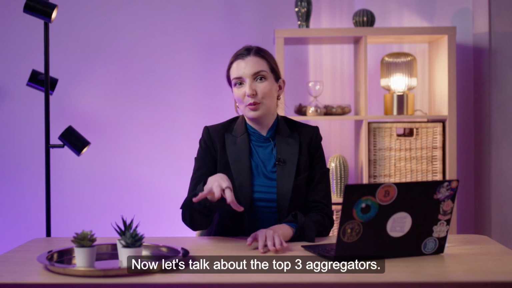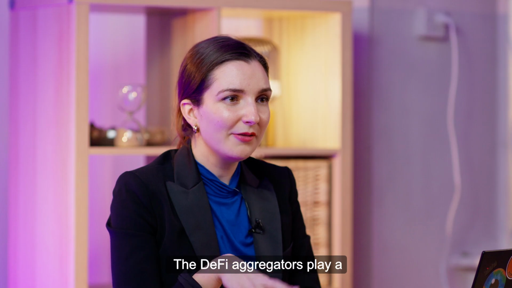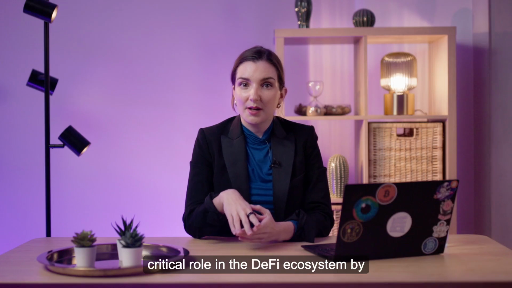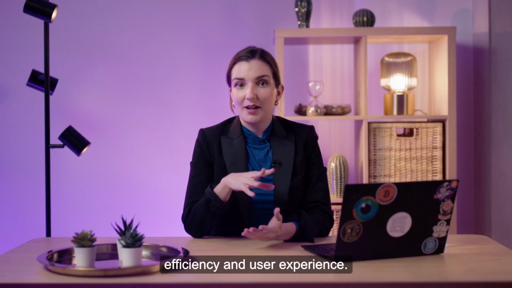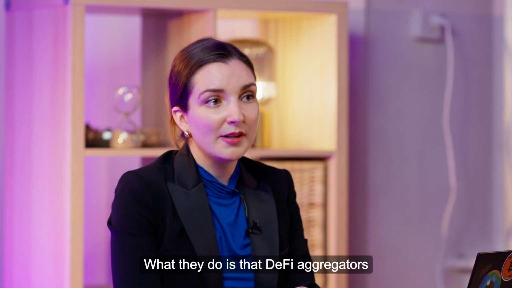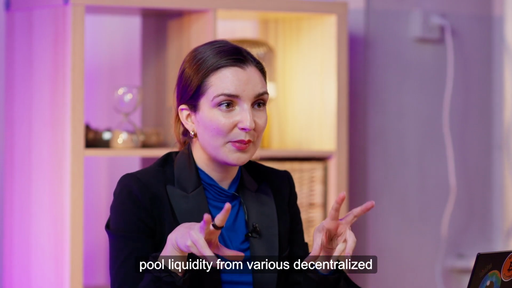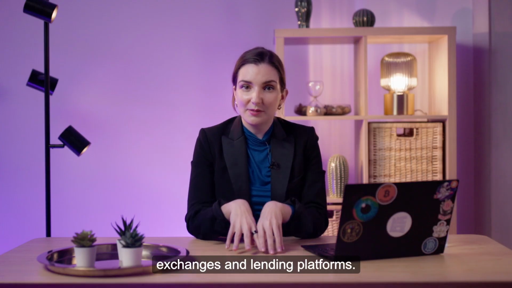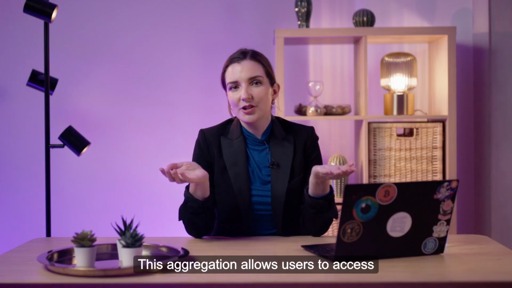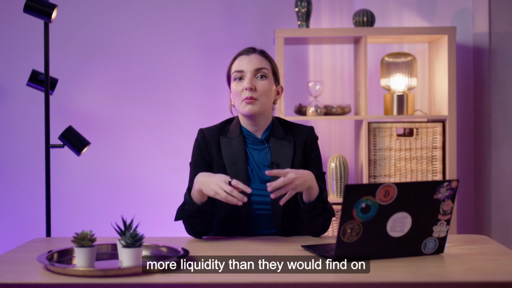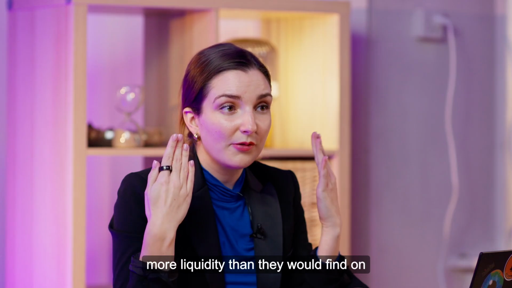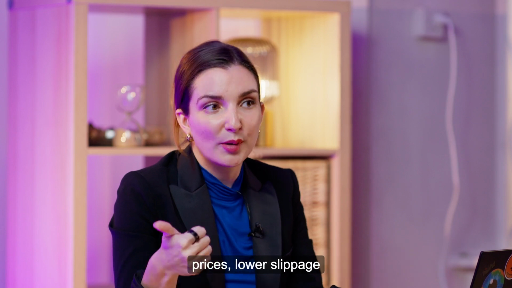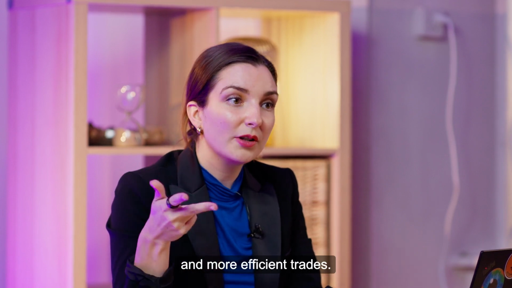Now let's talk about the top 3 aggregators. DeFi aggregators play a critical role in the DeFi ecosystem by enhancing its efficiency and user experience. What they do is pool liquidity from various decentralized exchanges and lending platforms. This aggregation allows users to access more liquidity than they would find on any single platform, leading to better prices, lower slippage, and more efficient trades.